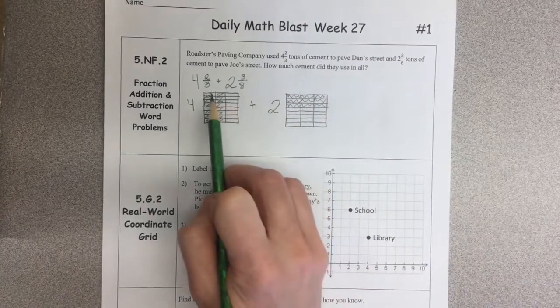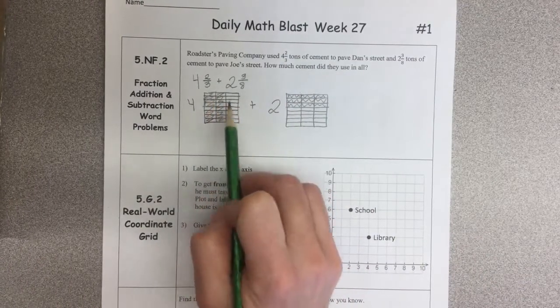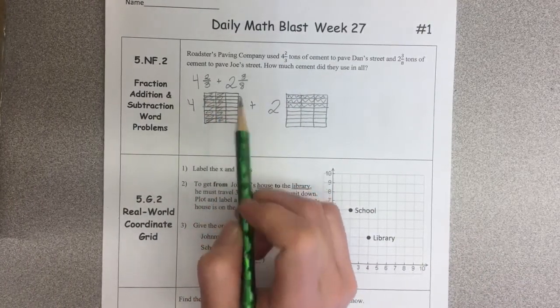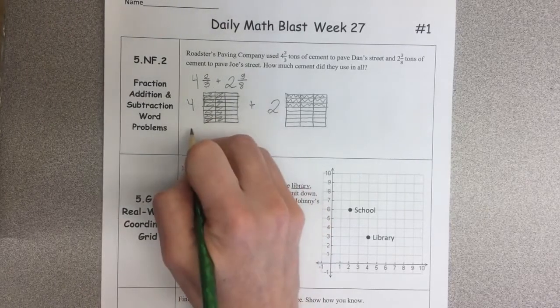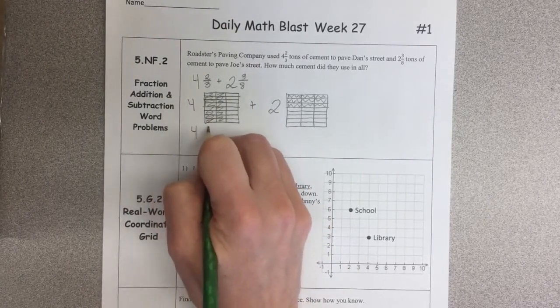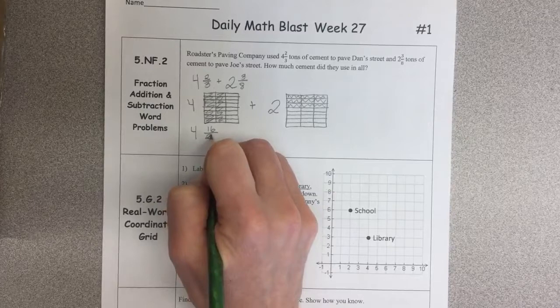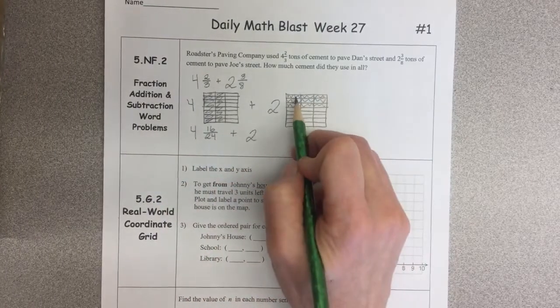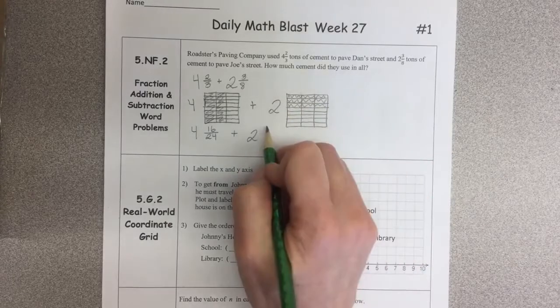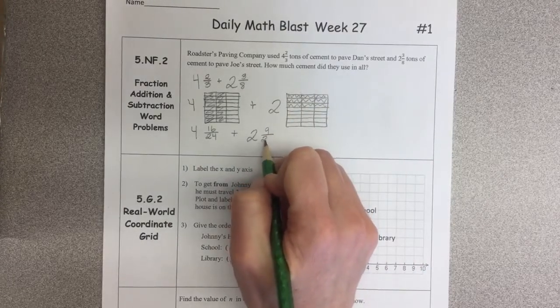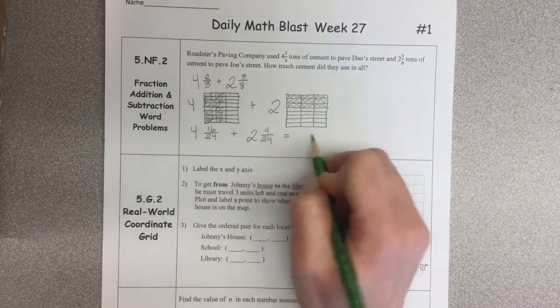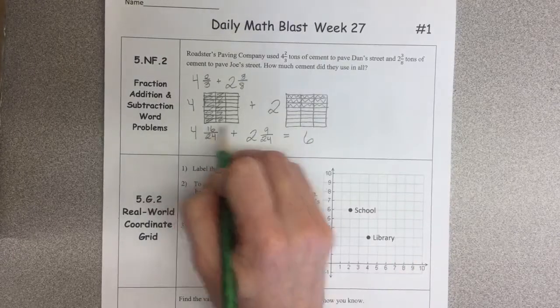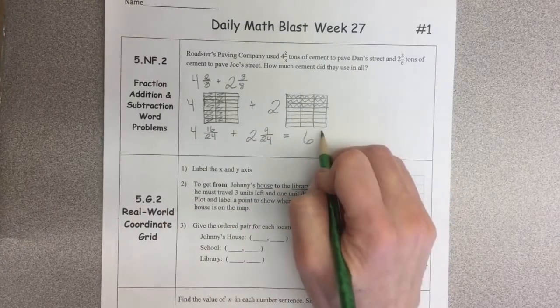And now we can see that 2/3 is the same thing as 16/24ths. So I have 4 wholes and 16/24ths of another whole, plus I have 2 wholes and I have 9/24ths of another whole. Now when I add those together, I get 6 wholes and 25/24ths.